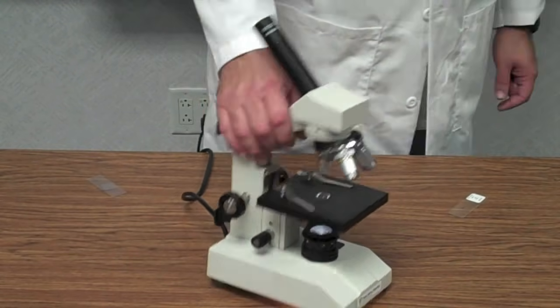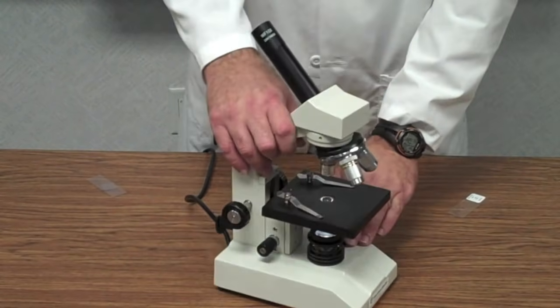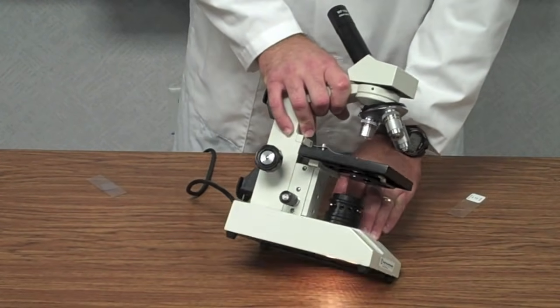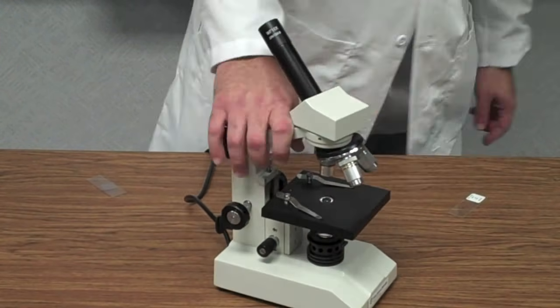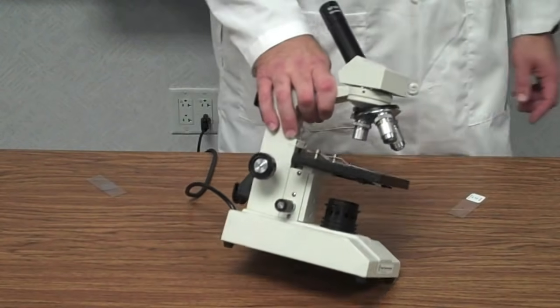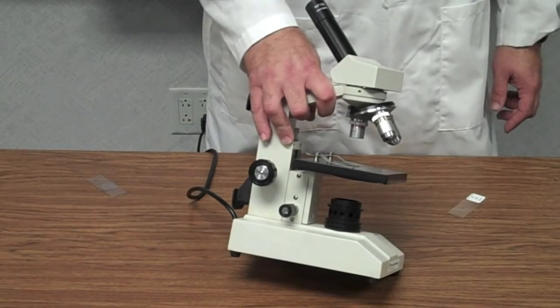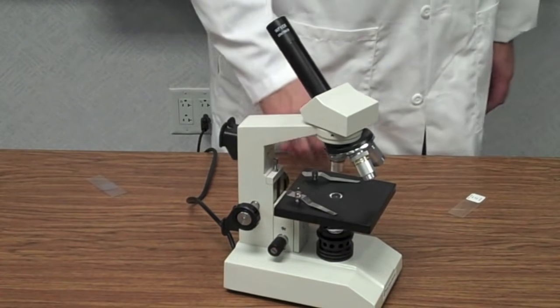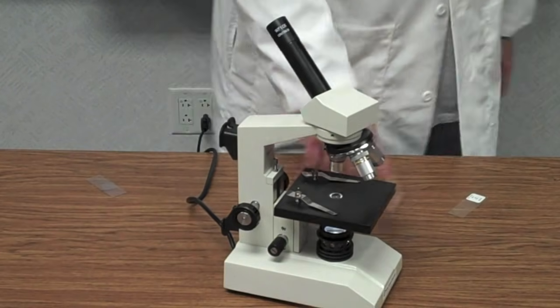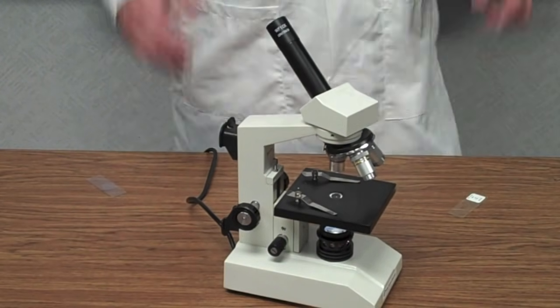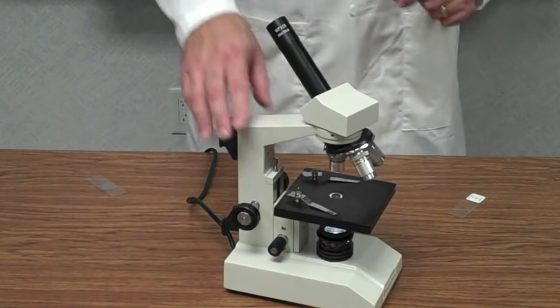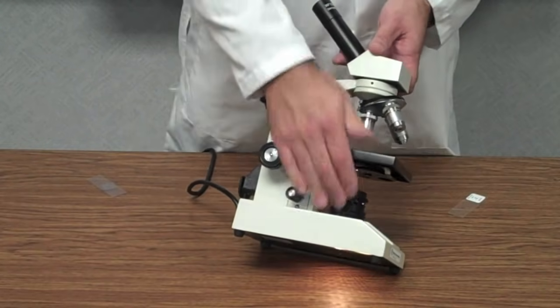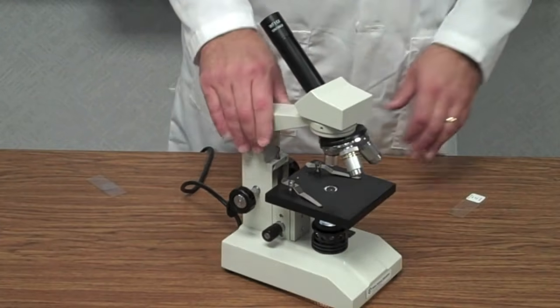Okay? Then we want to make sure that our light source is on. Okay? You would not believe how many times I get the comment, "Mr. Wilhelm, I can't see anything." And I say, "Well, is your light on?" "Oh, no." Turn the light on. You cannot see anything unless the light is on. It's a compound light microscope. You have to have light in order for this microscope to work. Okay? So make sure your light's on.